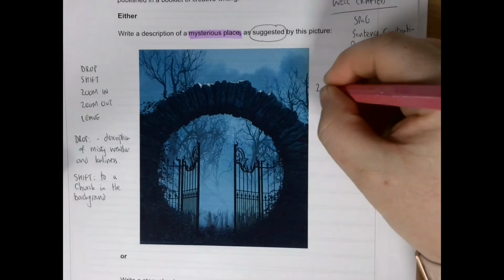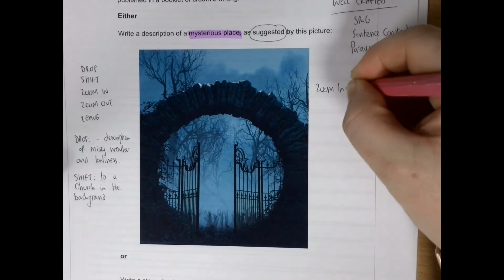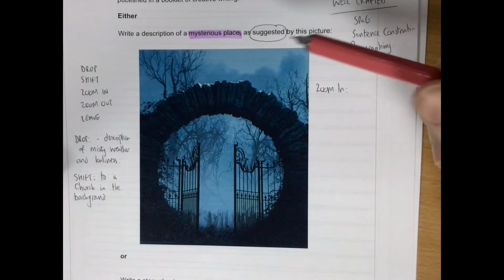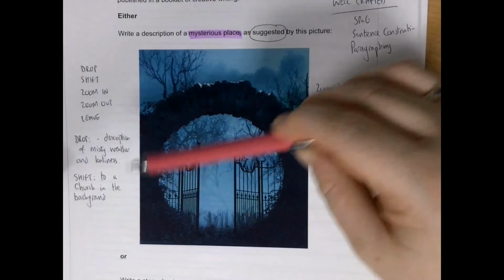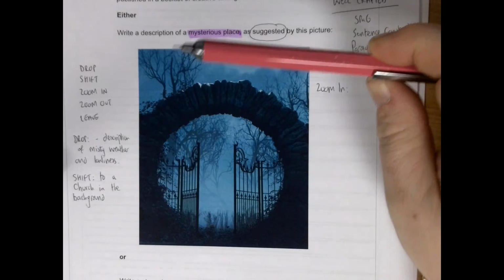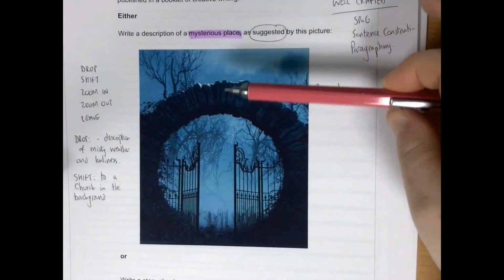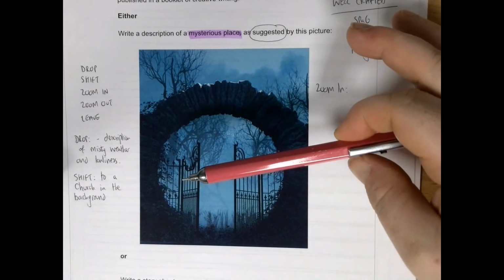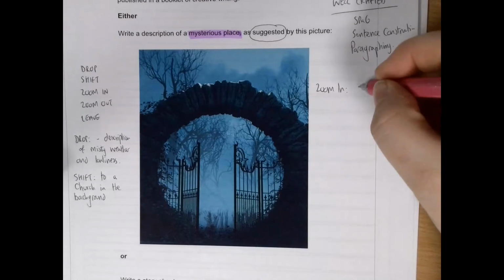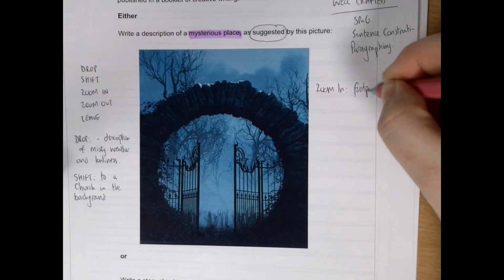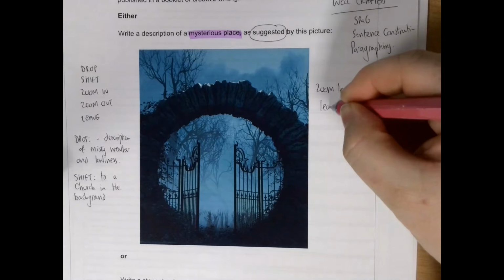I then need to zoom in on something. Now, I would suggest that if you've gone for starting with the weather, you've then had this shift to a church, my suggestion would be to zoom in on something really immediate. So I'm going to zoom in on the footpath leading to the church.